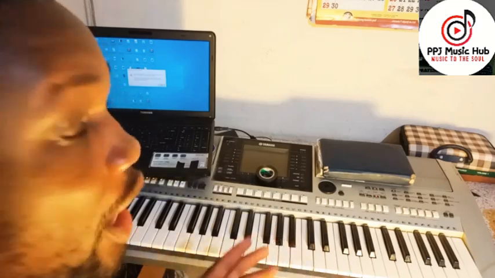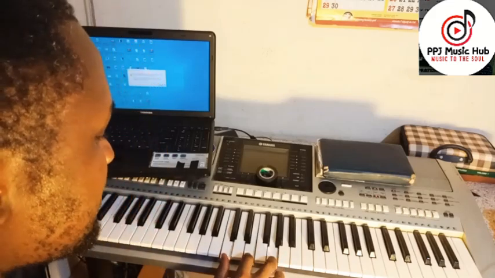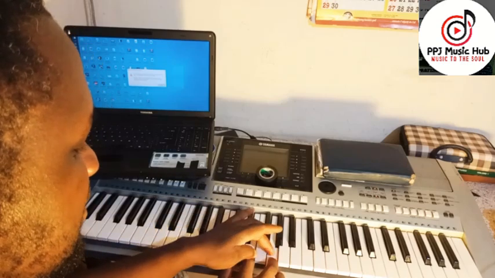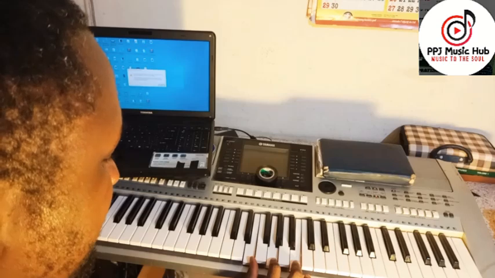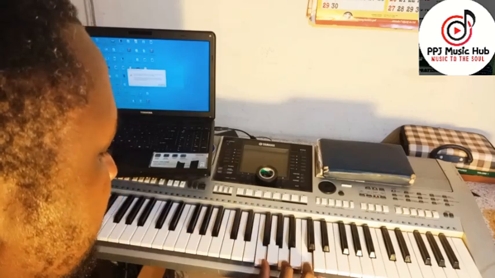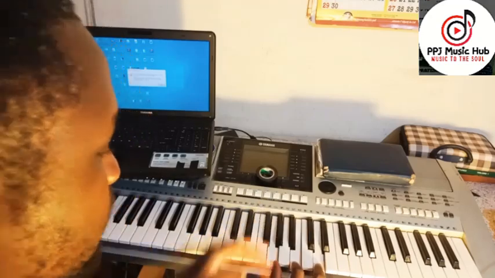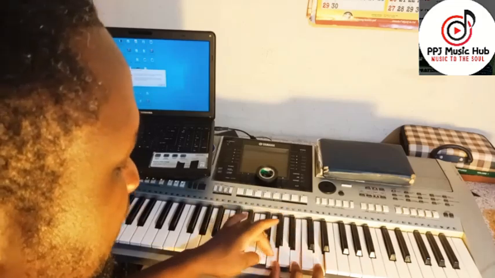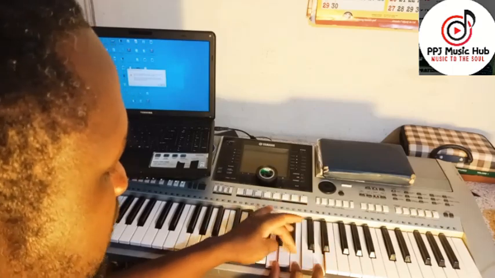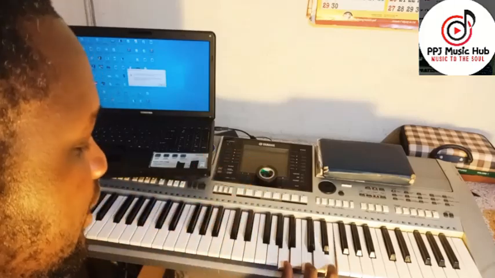Now, the triad chords on the key of C are this, this, this, this, this, this, this. You can see I have a note in between the three notes I'm playing. So I have a note, I have another note, so I have two notes in between. Now I said I'm going to teach you how to play your first chord progression on the key of C. So let's go right back to it.